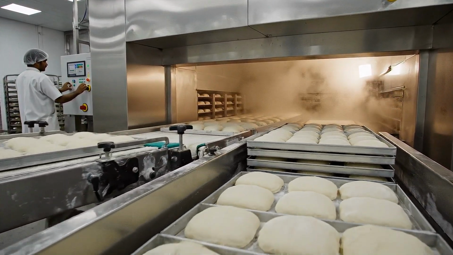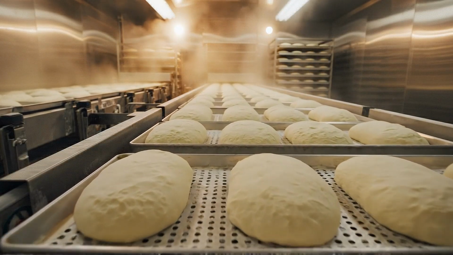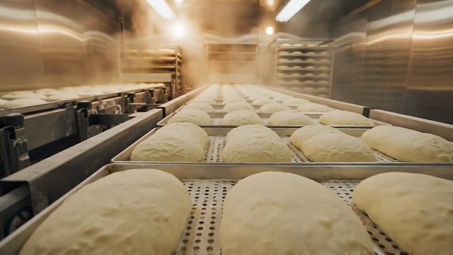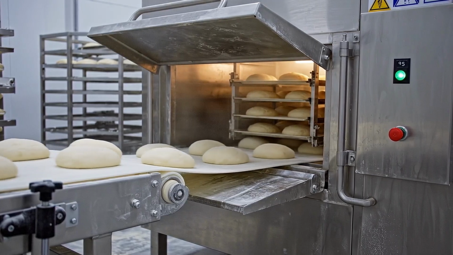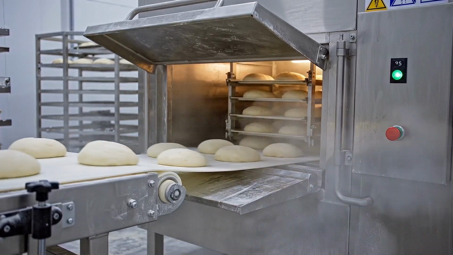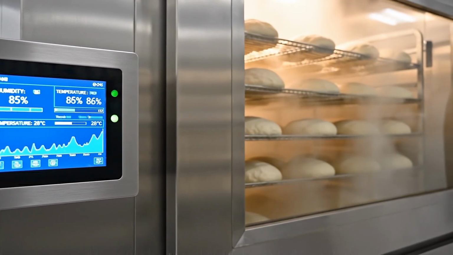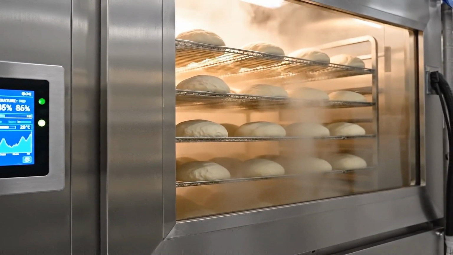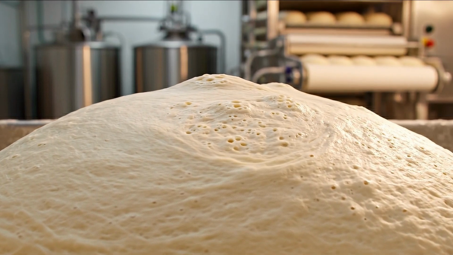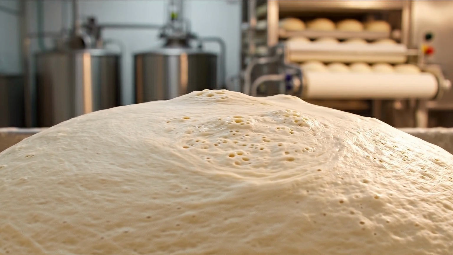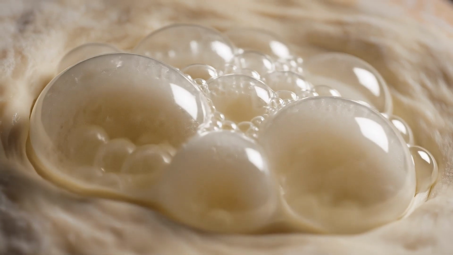Fermentation is a crucial stage in bread production. During this stage, the dough is allowed to rest and rise. The dough enters the temperature-controlled fermentation chamber. These chambers maintain precise humidity and temperature levels. Yeast becomes active and produces carbon dioxide gas. This gas creates air pockets within the dough.